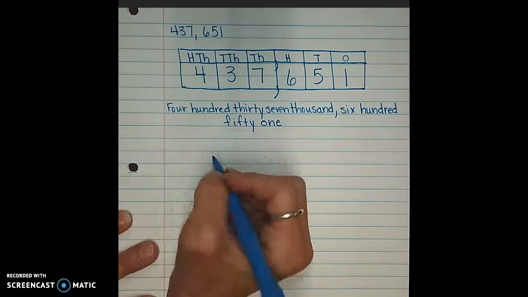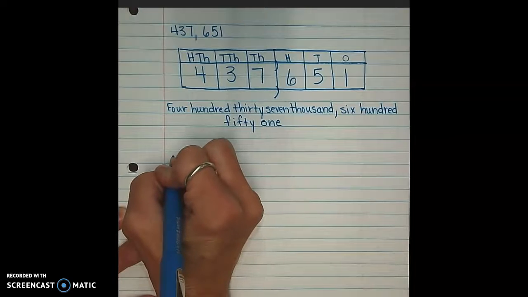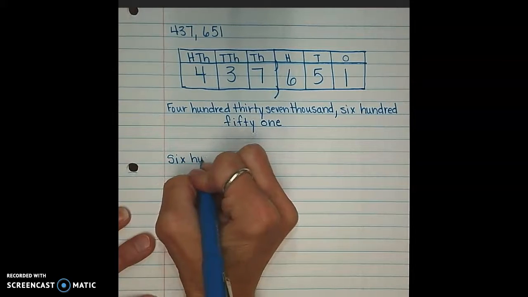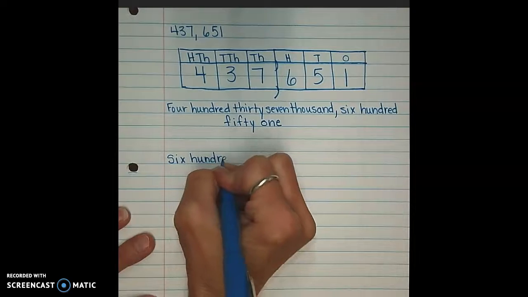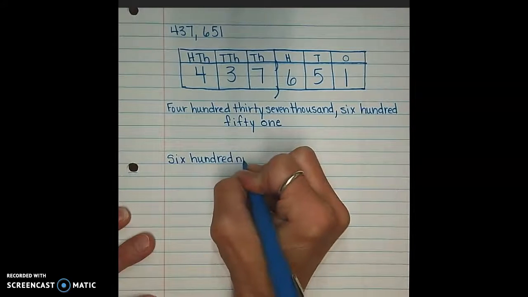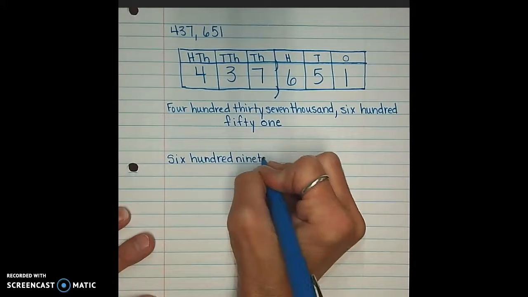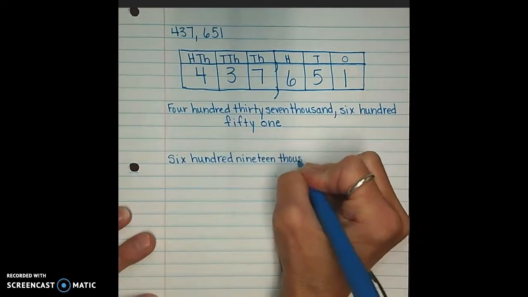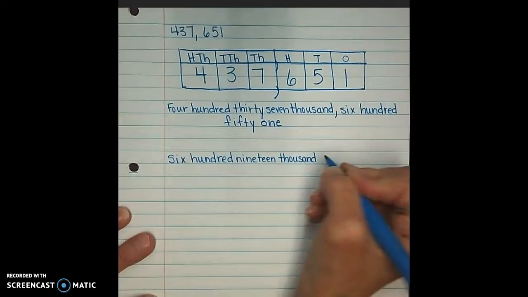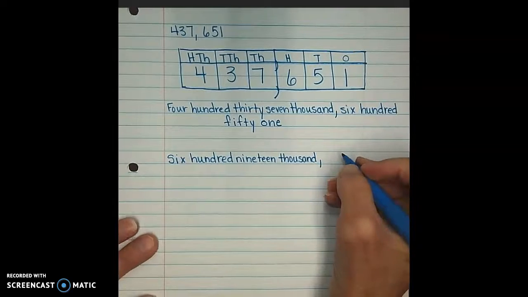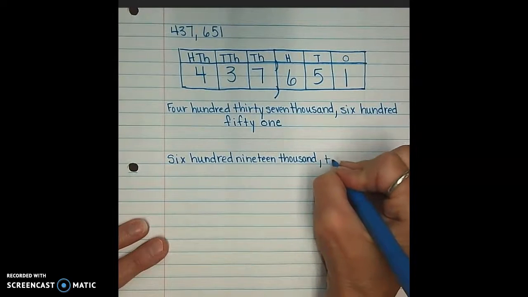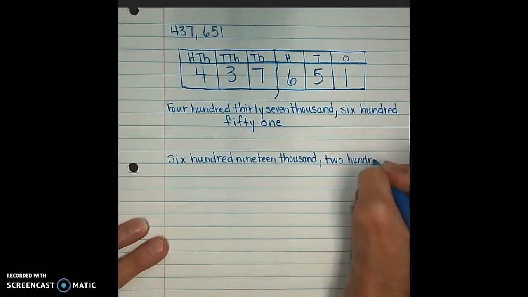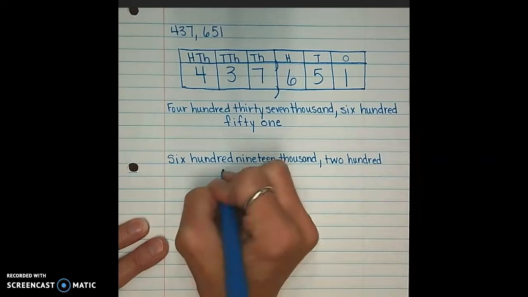So our number is going to be 619,000 comma 257.